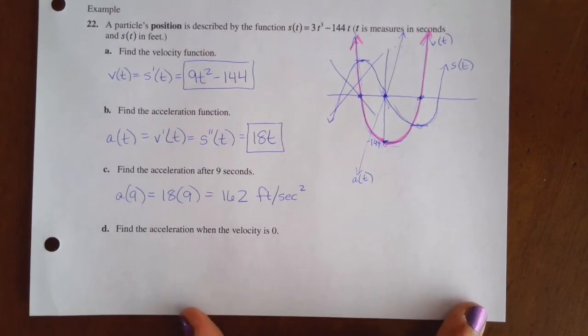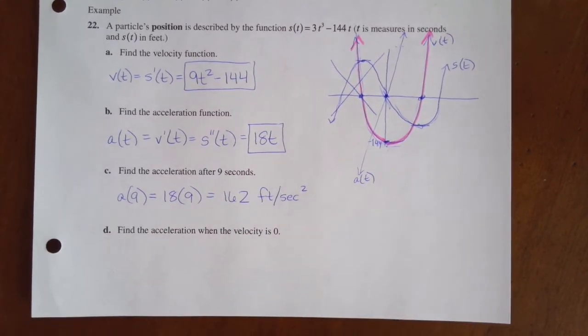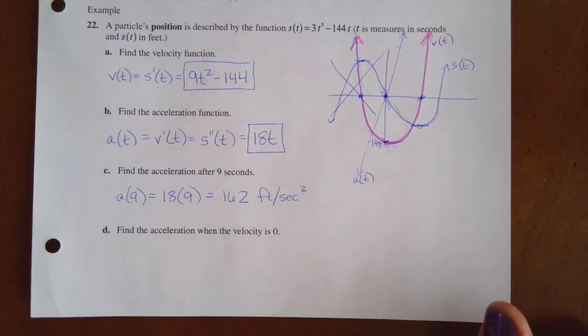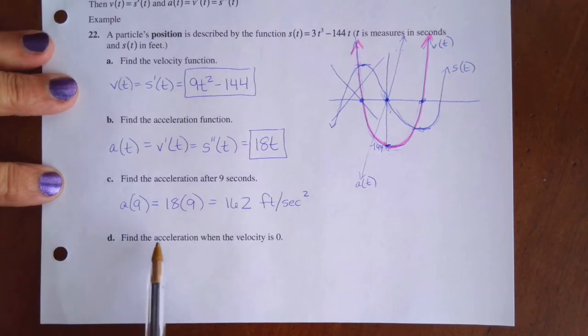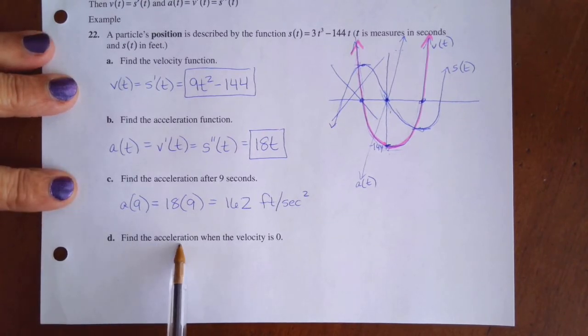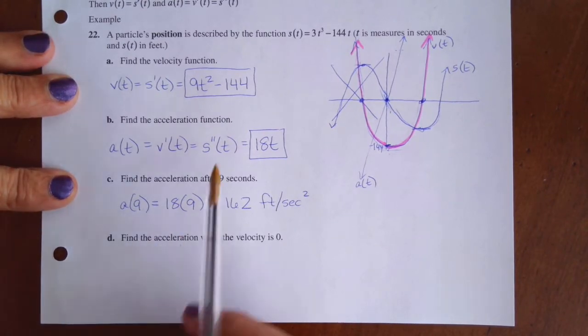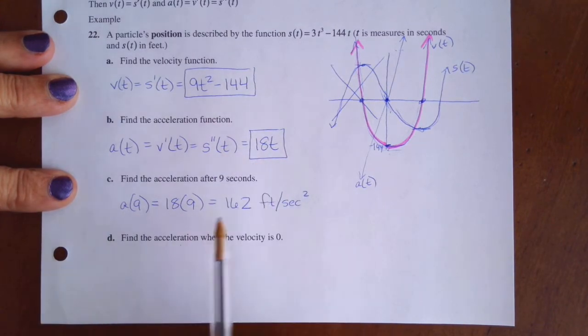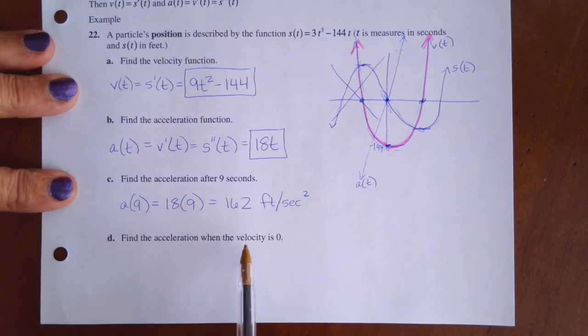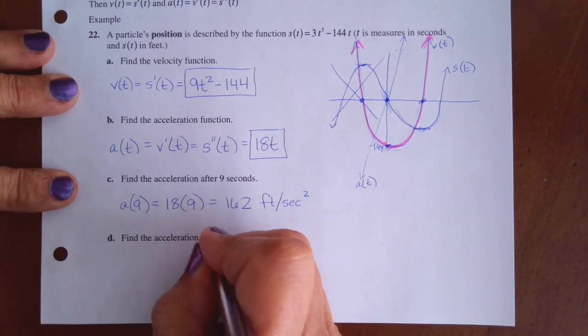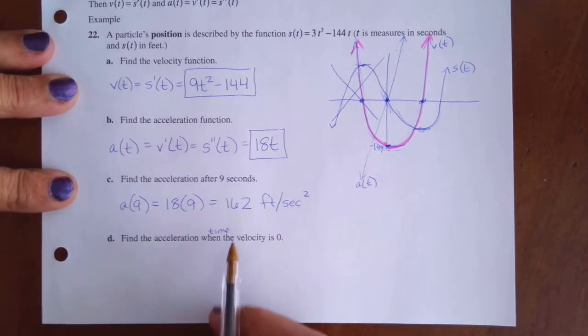Okay, now part D says find the acceleration when the velocity is 0. So this is kind of a two-part problem. You guys got to understand what you're being asked. Find the acceleration, okay? So we're going to be using this formula, but what are we plugging in this formula? For t, we need to figure out the time, right? When is the time when the velocity is 0?